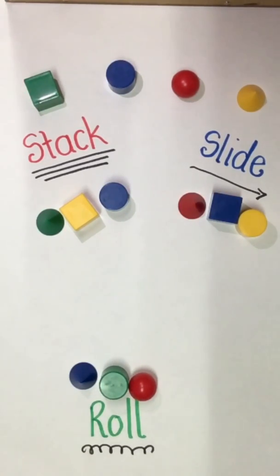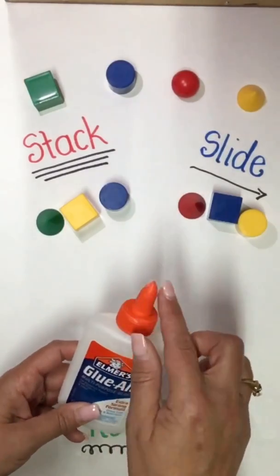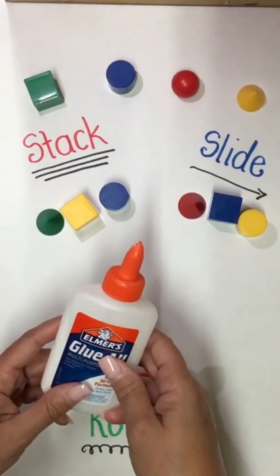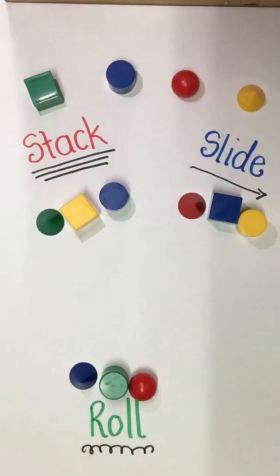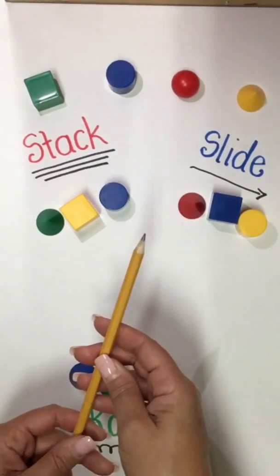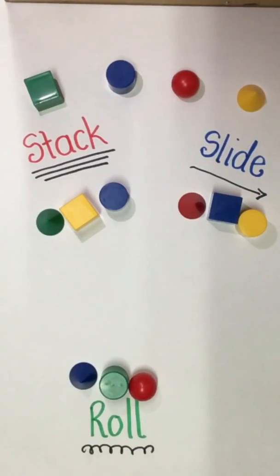Now let's look at some things that can also be cones. Okay, some other things that can be cones. I bet many of you have used this in your classroom. Look at the tip of this glue bottle. What shape do you see? Yeah, it has a cone on the tip of it, doesn't it? If we look at the tip of this pencil, do you see that cone? Yeah, the tip of a pencil has a cone.